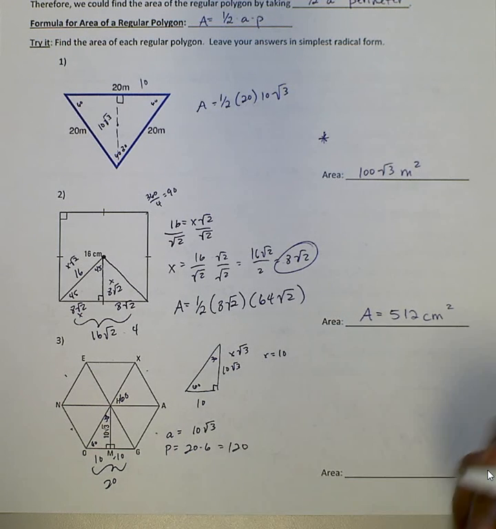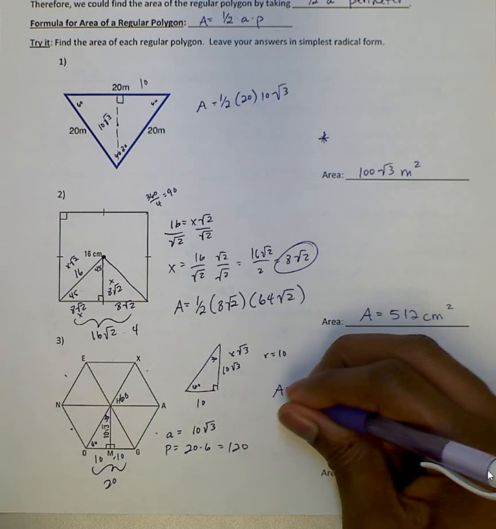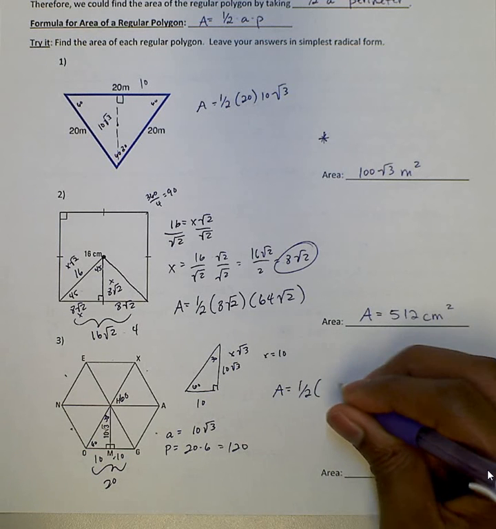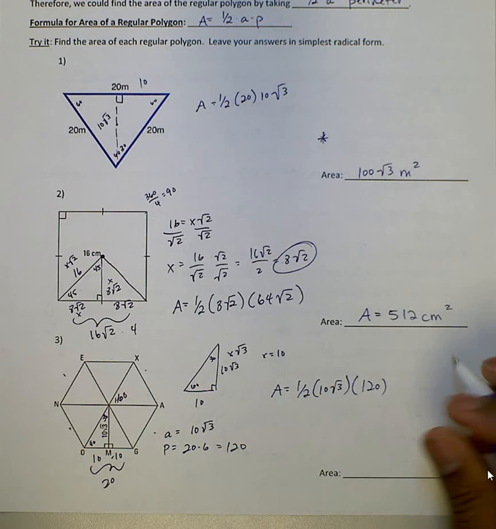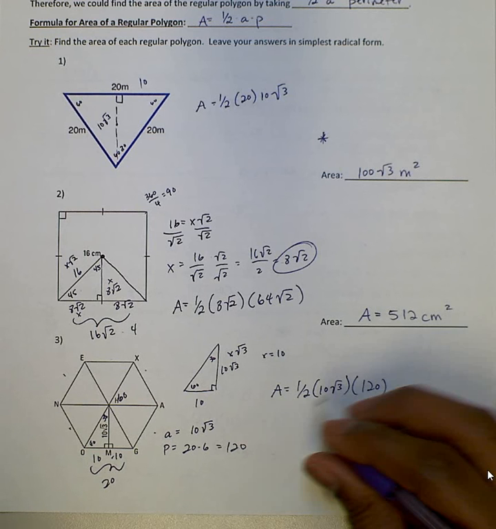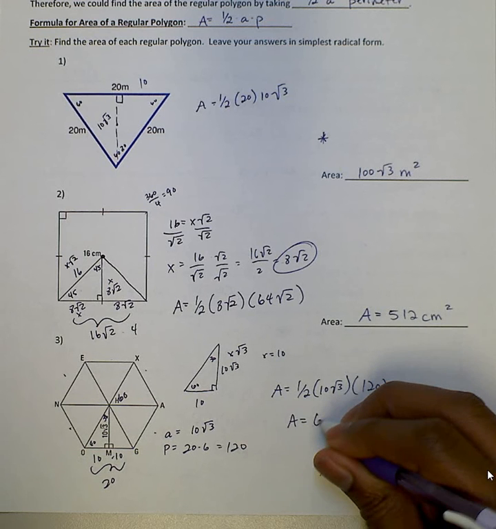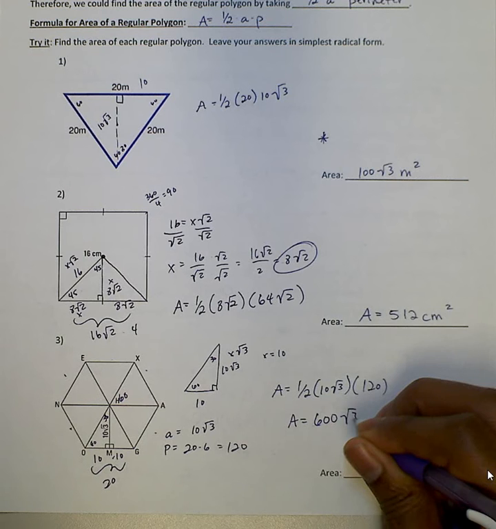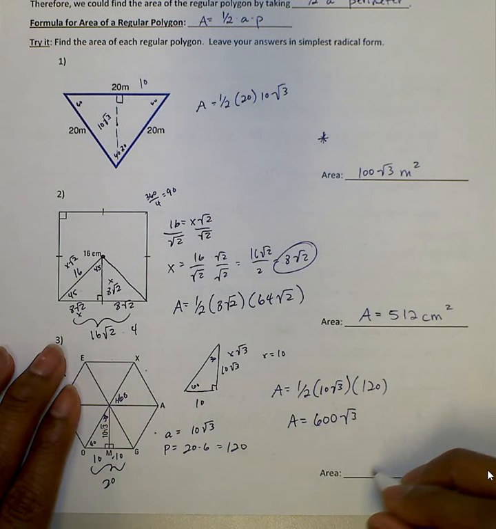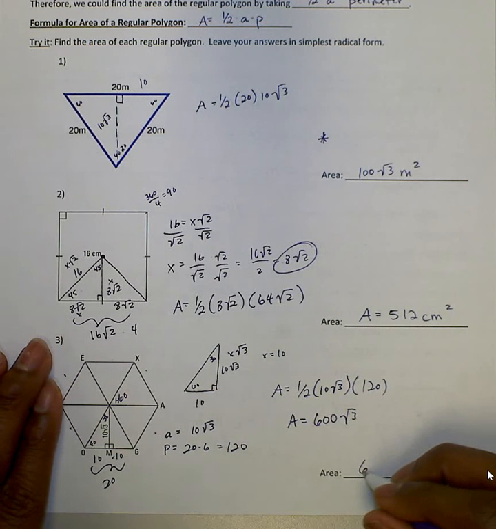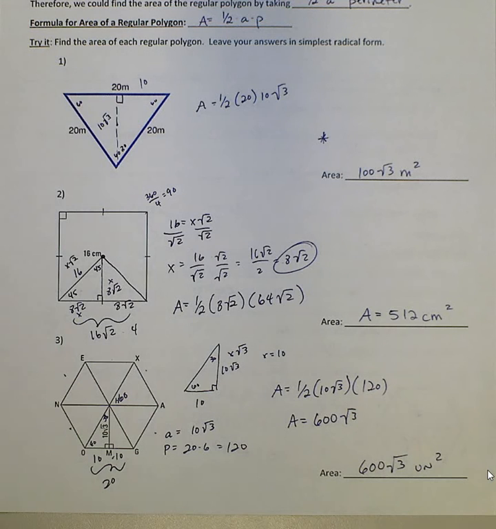And so we can find the area. Area will equal 1/2 the apothem, 10 radical 3, times the perimeter, 120. And that gives us 600 radical 3. I'll double check that in my calculator just so I'm right. Yep. So our area for this figure would be 600 radical 3. I'll just say units squared since we're not given units.